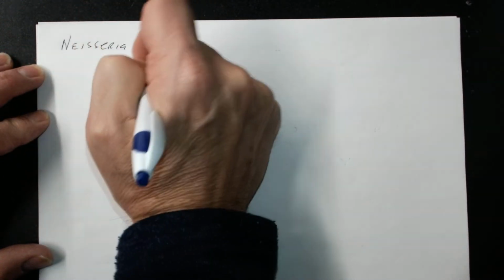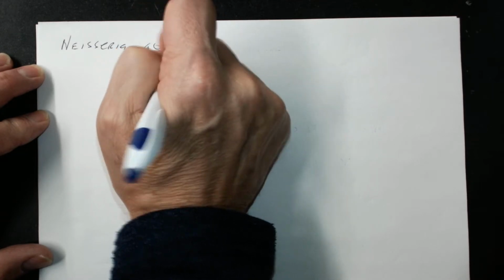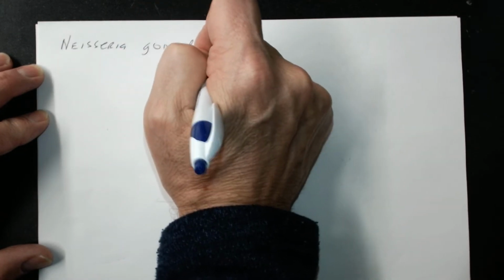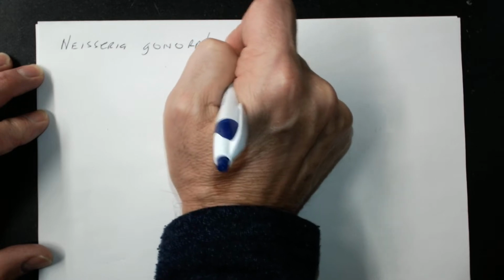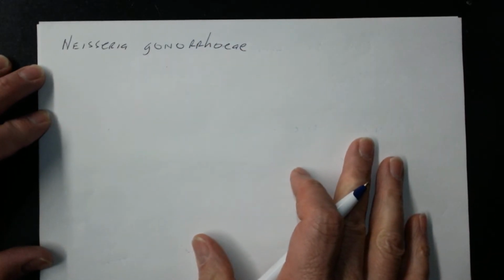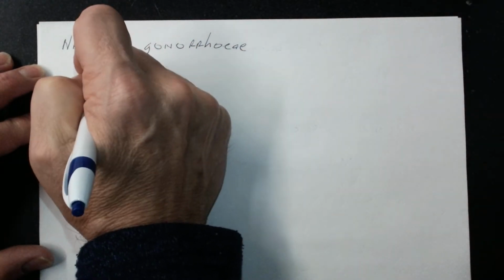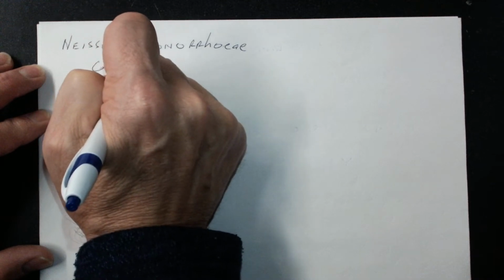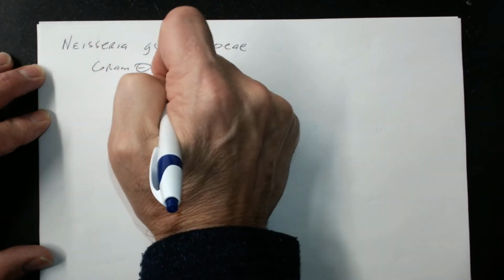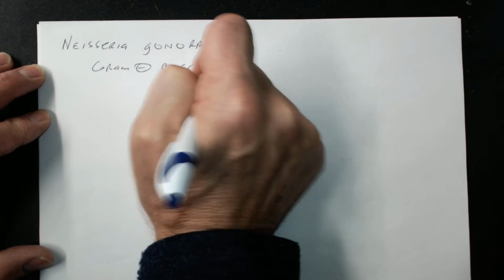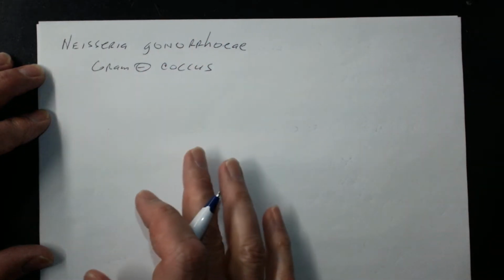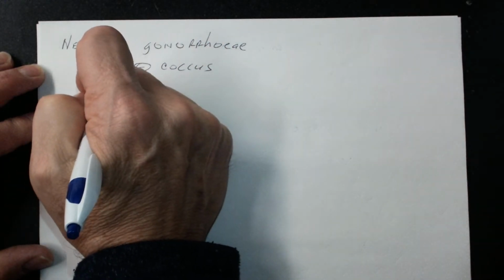Let's talk a bit about Neisseria gonorrhea. This organism is a gram-negative coccus. It is not motile.